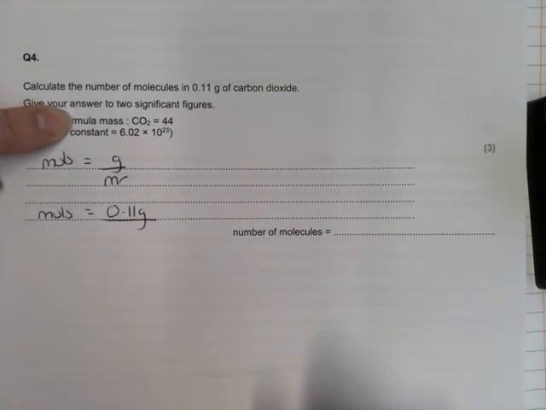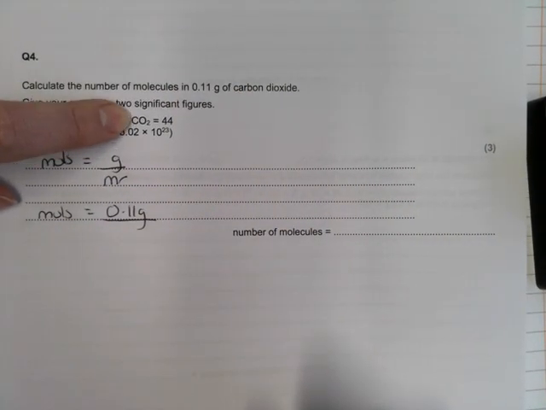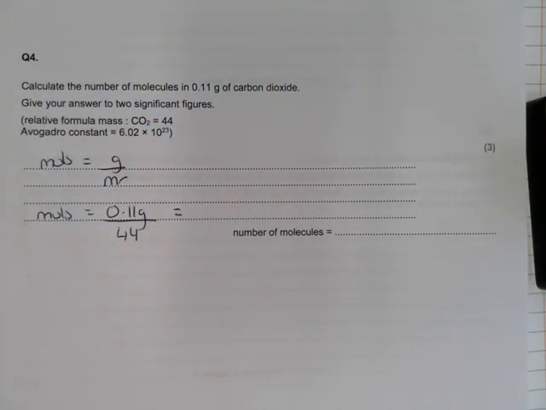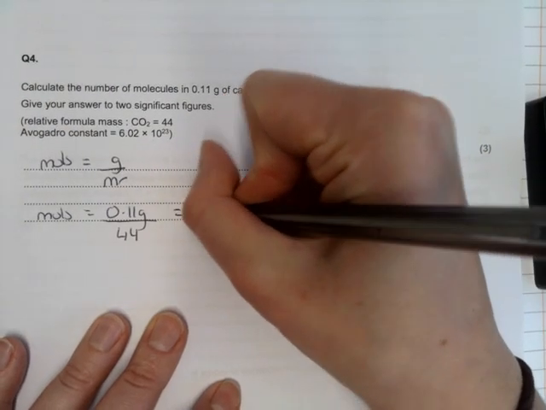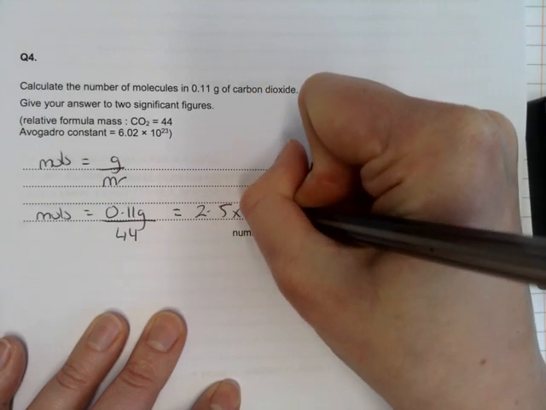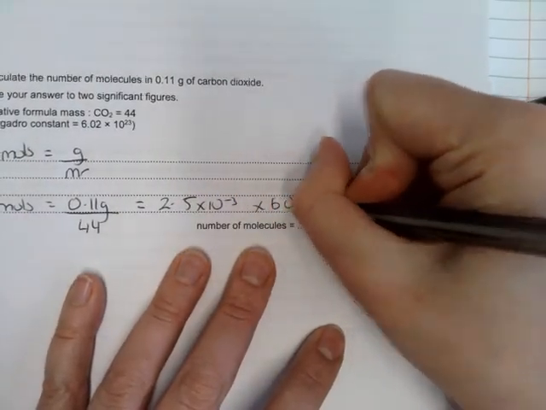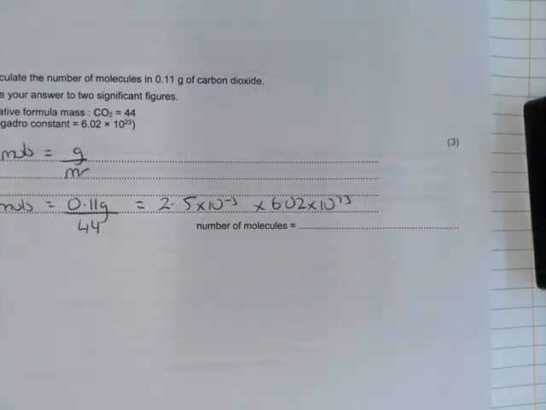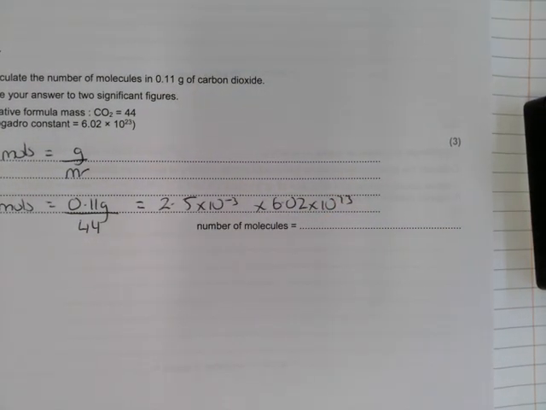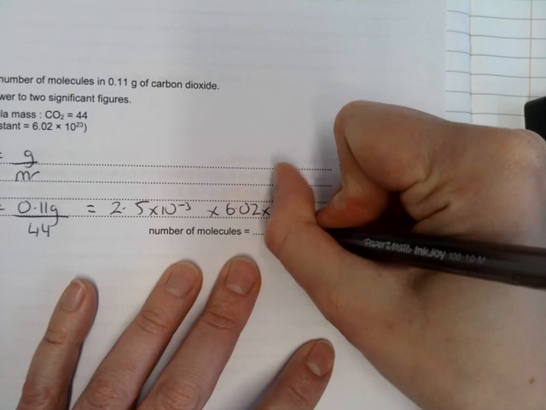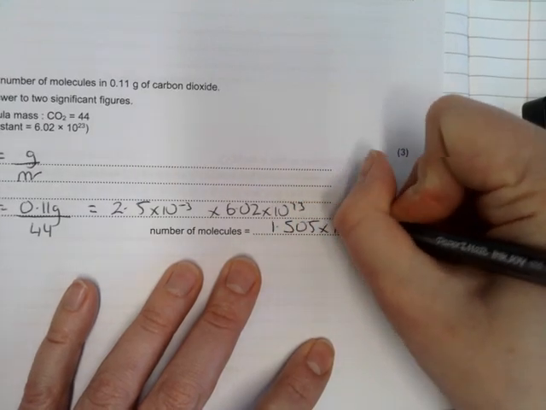The Mr, the relative formula mass, see they've given you CO2. They didn't give it to you as a C and then an O separately. They just gave you the full thing as 44. So I can plug that in straight away. 0.11 divided by 44, I get 2.5 by 10 to the minus 3. That's my moles. And once I've got moles, I times by that number, 6.02 by 10 to the 23, and I get 1.505 by 10 to the 21.